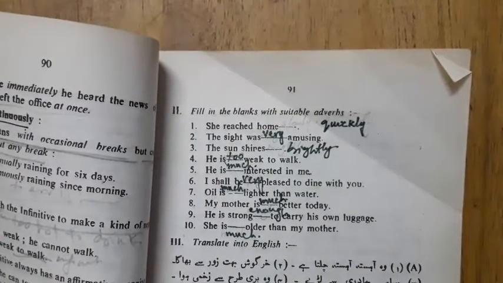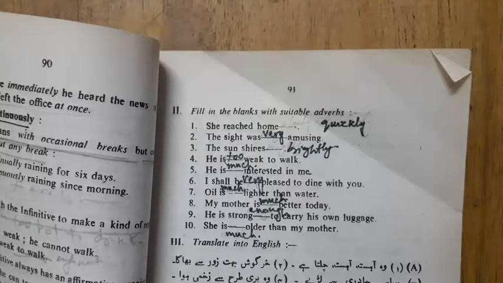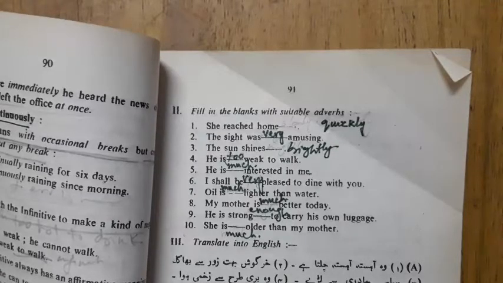First one: she reached home quickly. The sight was very amusing. The sun shines brightly. He is too weak to walk. He is much interested in me. I shall be very pleased to dine with you. Oil is much heavier than water. My mother is much better today. He is strong enough to carry his own luggage. She is much older than my mother.